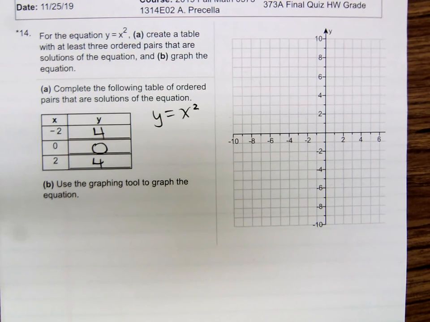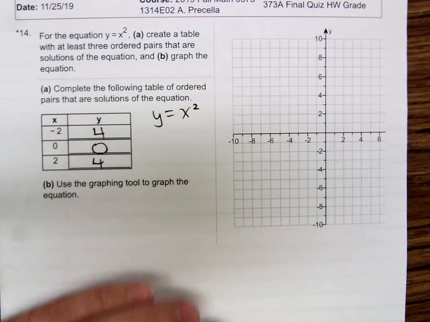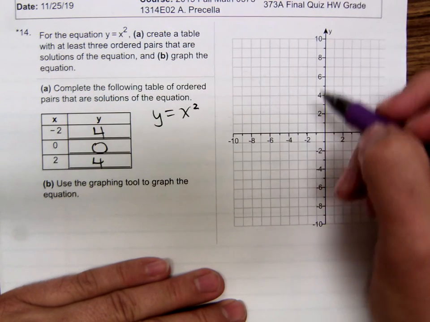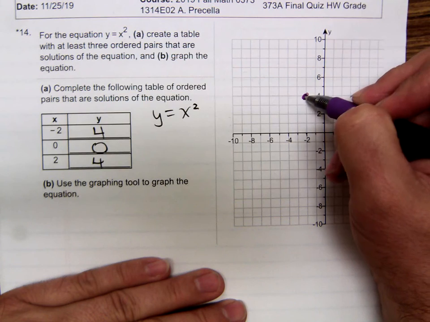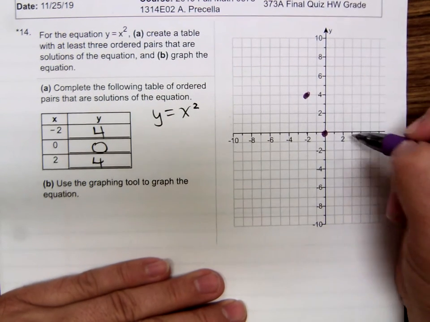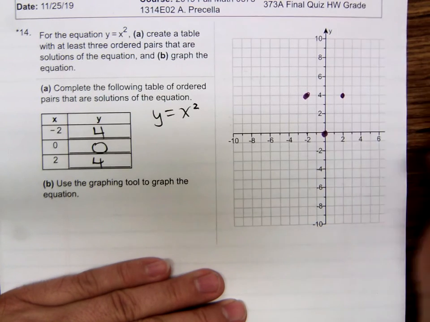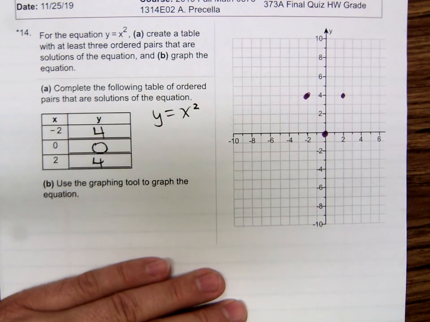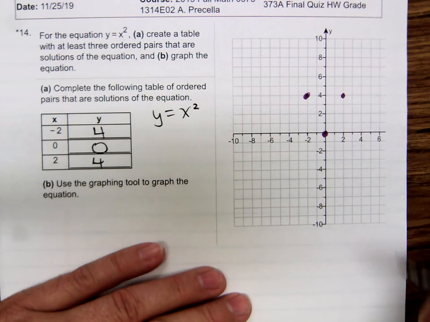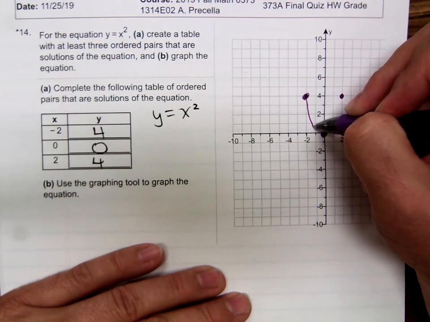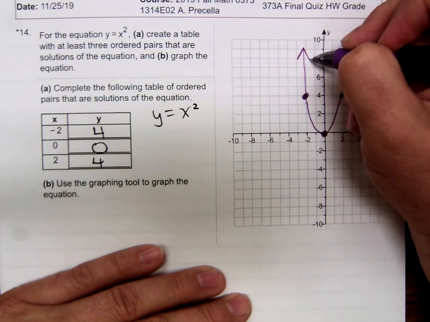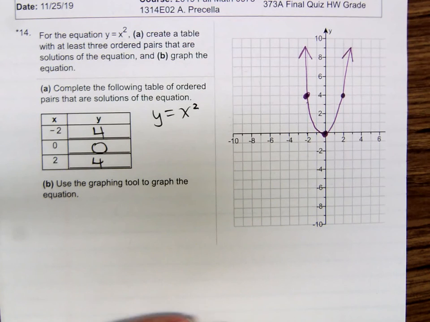And now we'll come over here, plotting our points. -2, 4, that says left 2, up 4. And then 0, 0. And finally 2, 4. I think we can see that this is a parabola. That x squared says it's going to be a smooth U-shaped figure. In this case, it's opening upward like that. Any questions there?